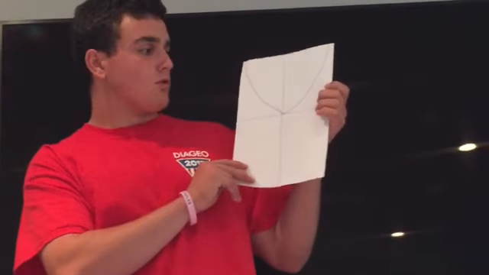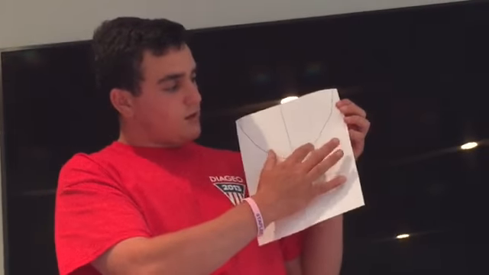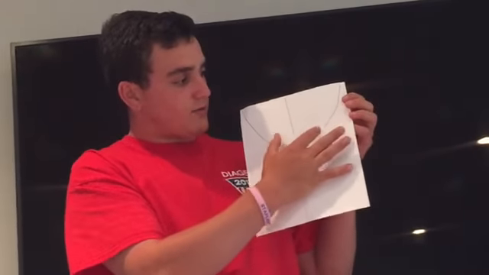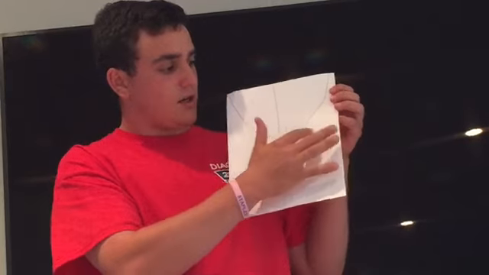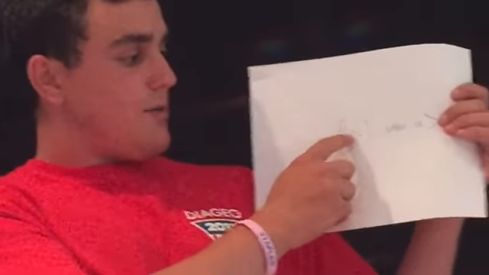This is an example of a horizontal stretch. As you can see, the original parent graph is wider and its x values increase positively and negatively on each side of the graph. The equation is a times f of x when a is greater than 1.